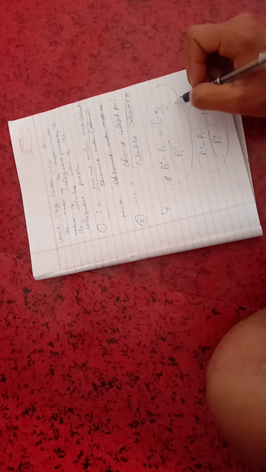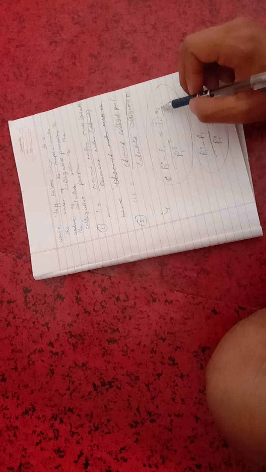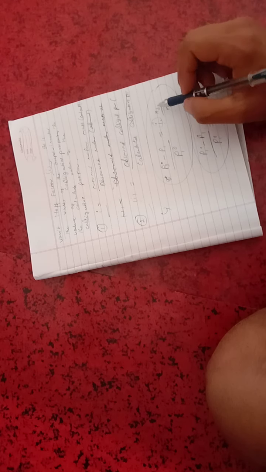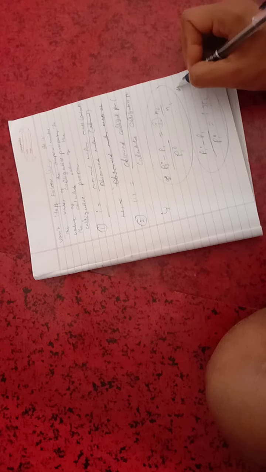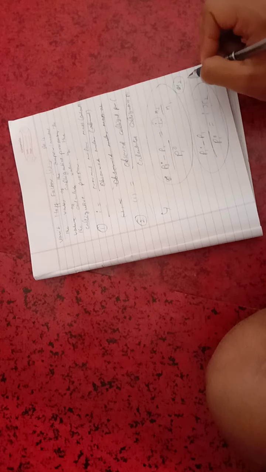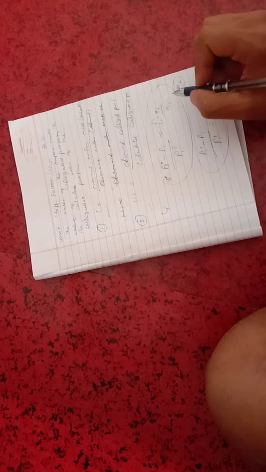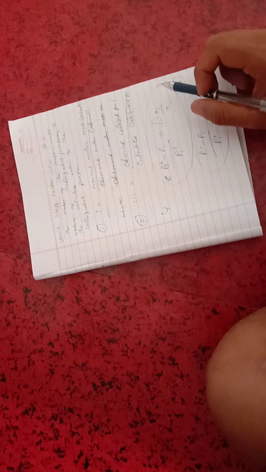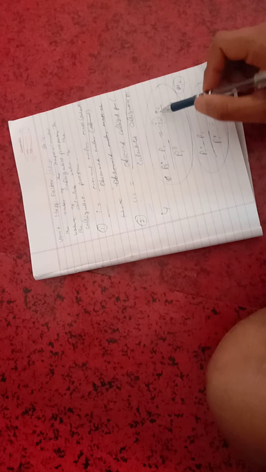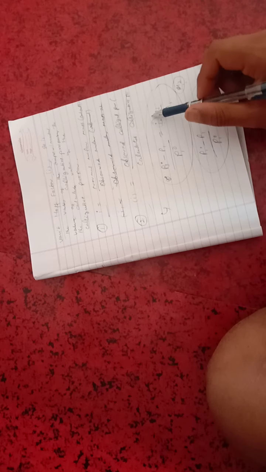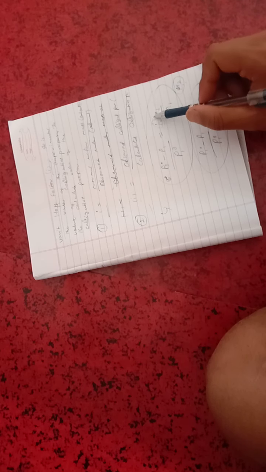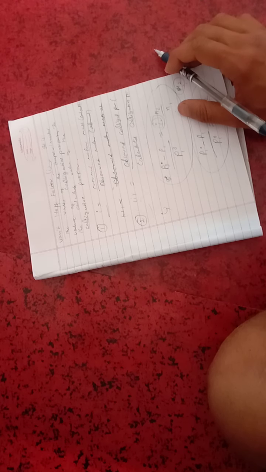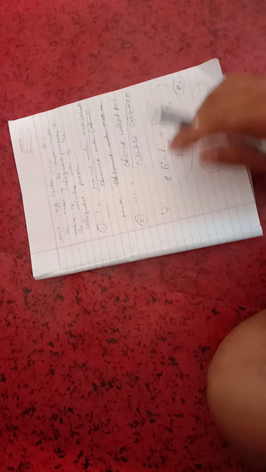Here M2 will be changed, because of association or dissociation. So in those conditions, the colligative property will change, which is denoted by i.